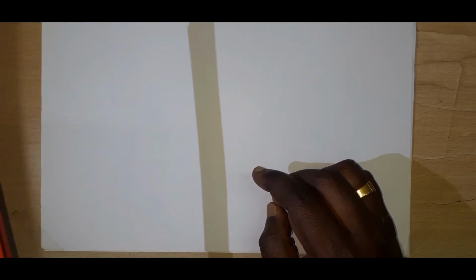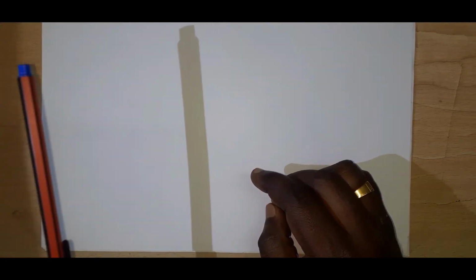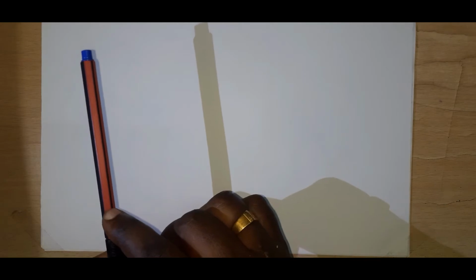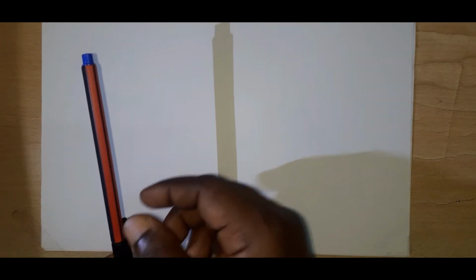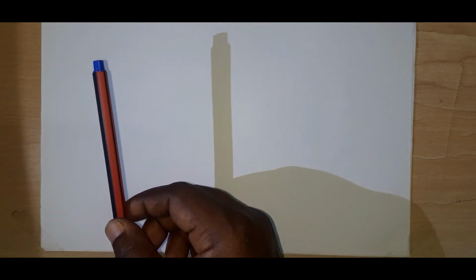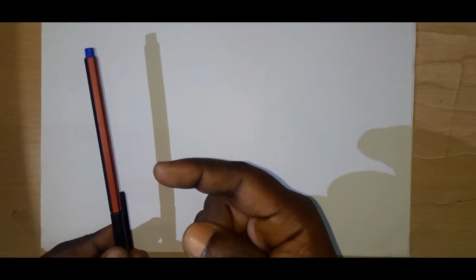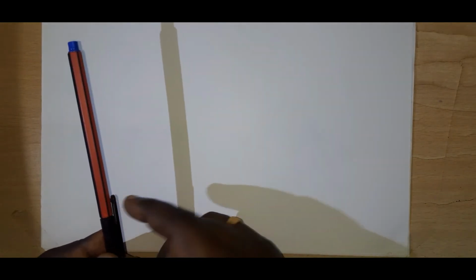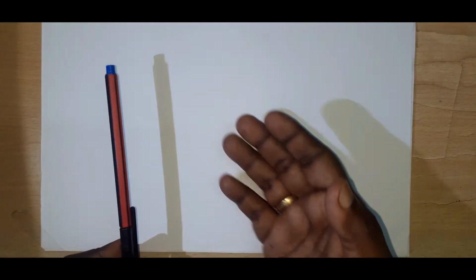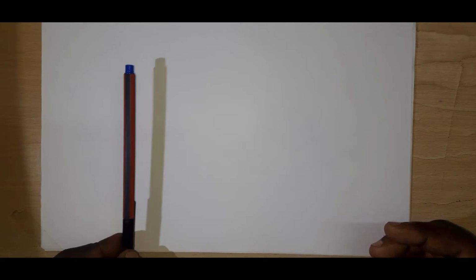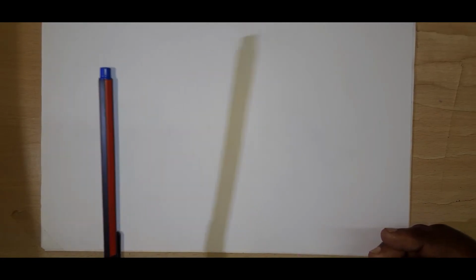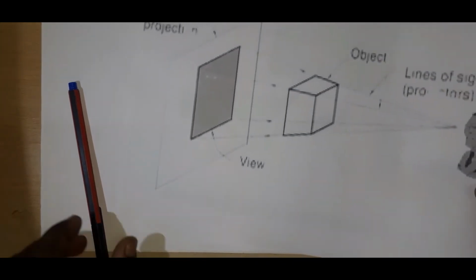So what happened now? The pen's size depends upon the position of the pen. It depends upon the object and upon the observer. Who is the observer? Now this camera is the observer, this is the object, and this is a screen. As the object position varies, the size will vary. Like this way it will be shown.